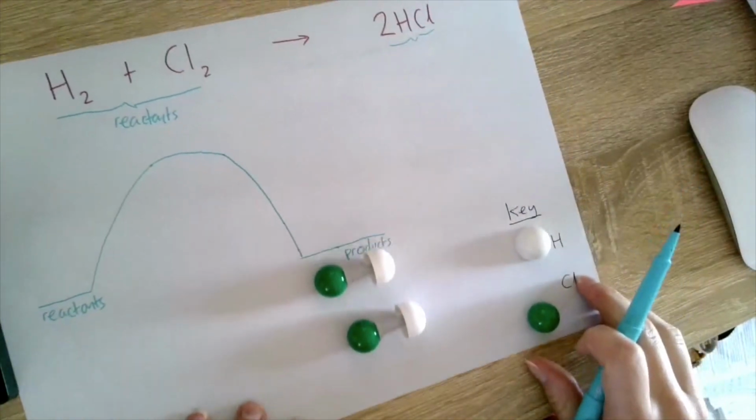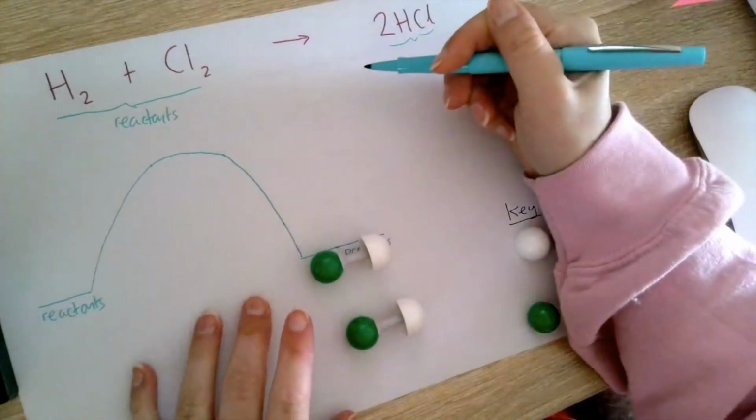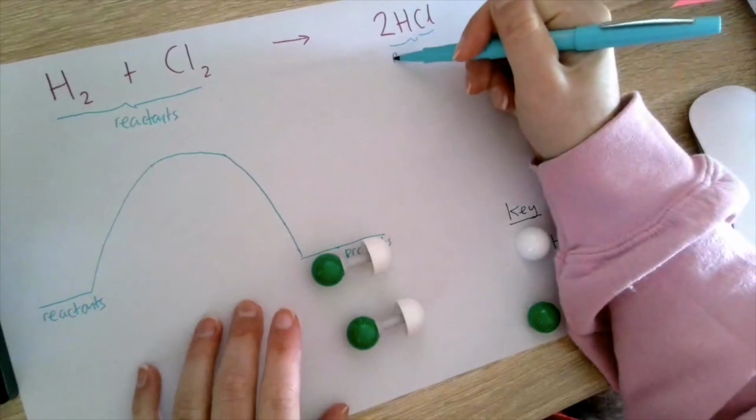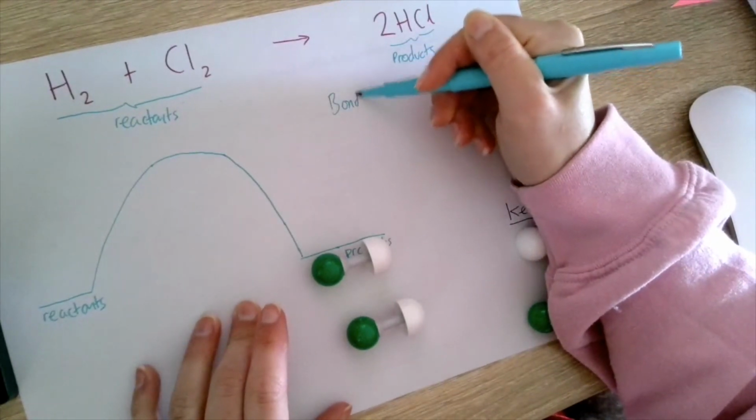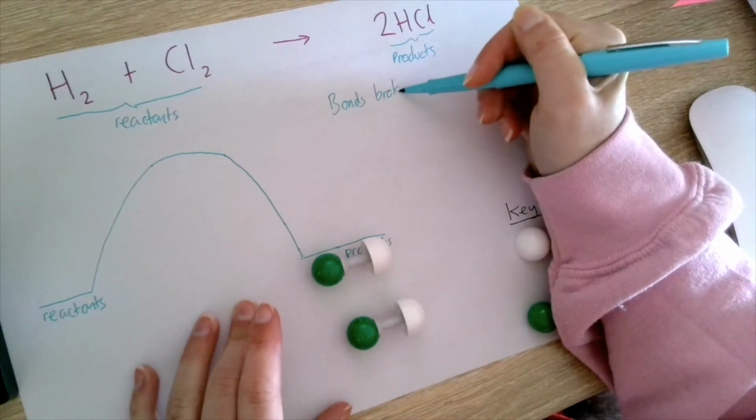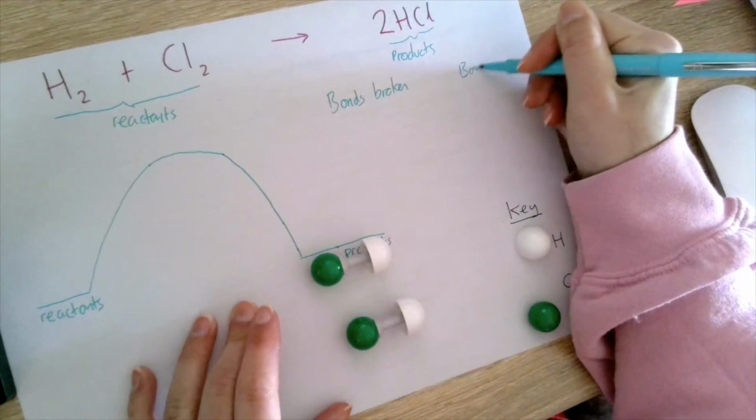So when we're laying out our workings for this, I always think it's best to separate it out into bonds broken and bonds made.